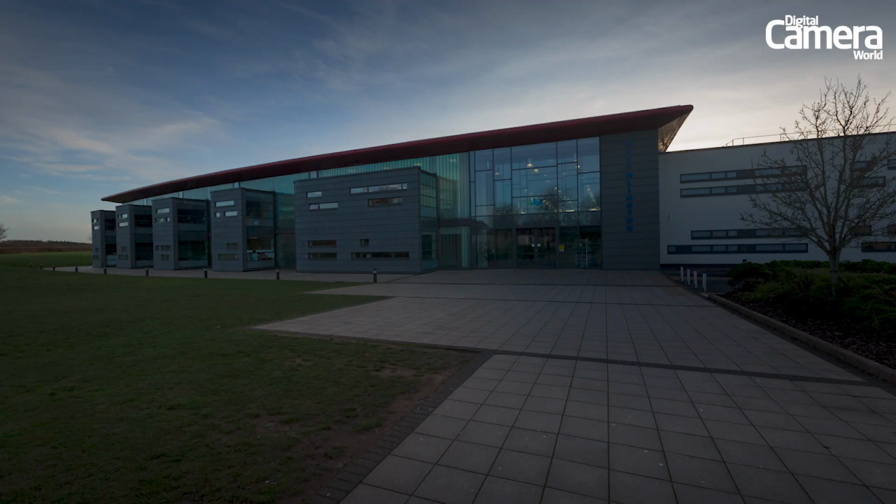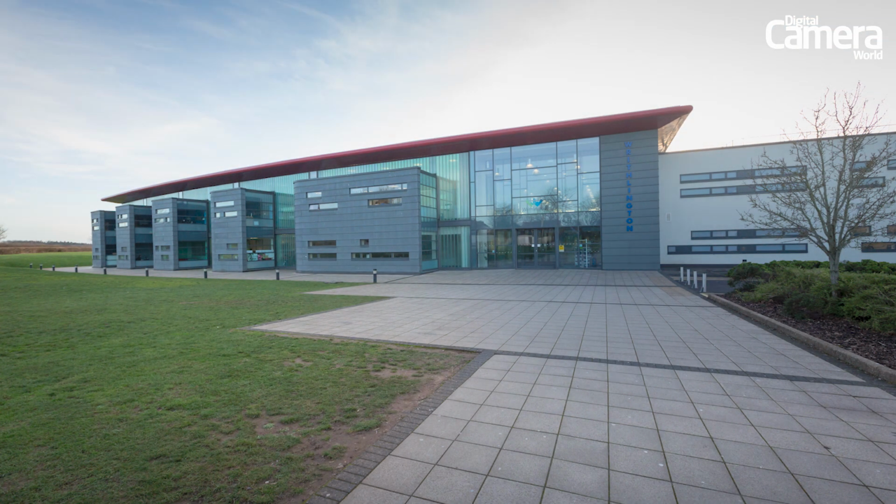To capture an image to expose for the brighter sky, our exposure here was 1/400th of a second at f8 and ISO 200. Now you need to take a second exposure for the darker parts of the scene. For the land and backlit building in our shot, our exposure was 1/80th of a second at f8 and ISO 200.